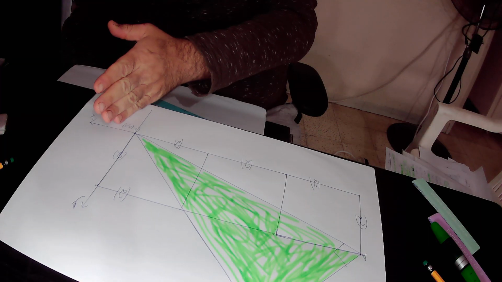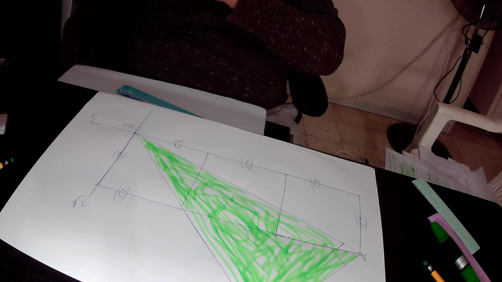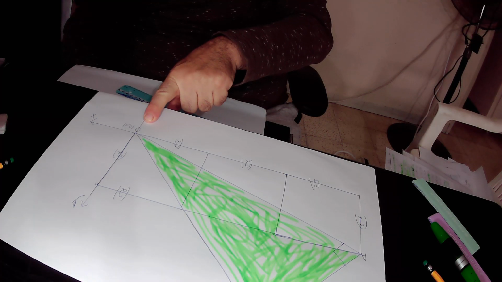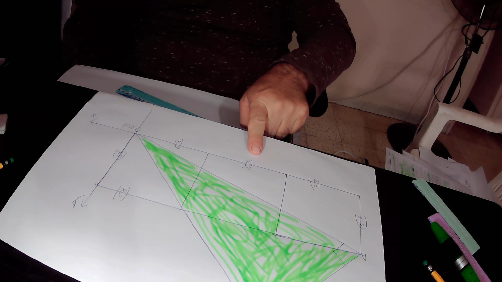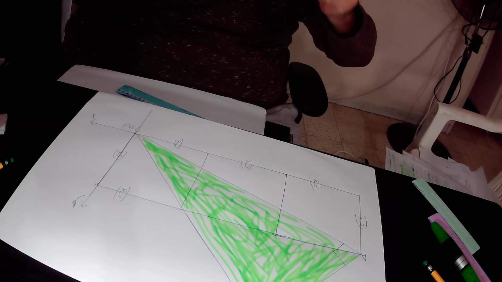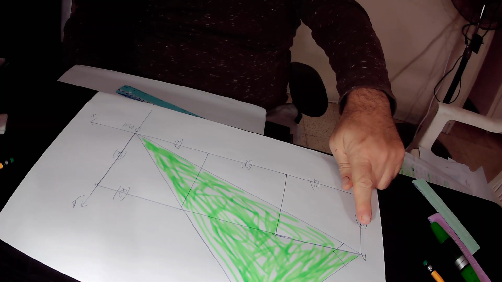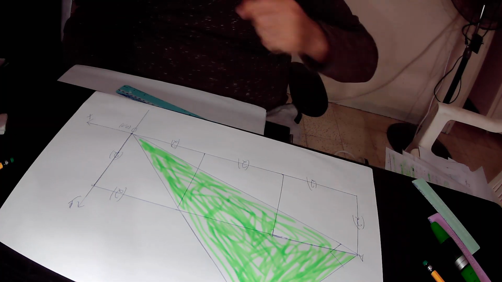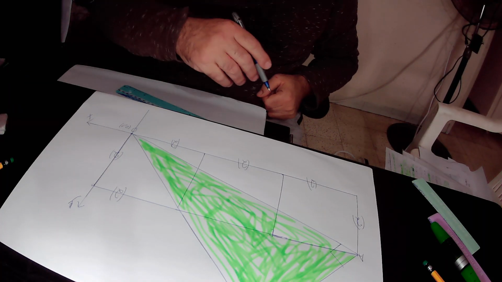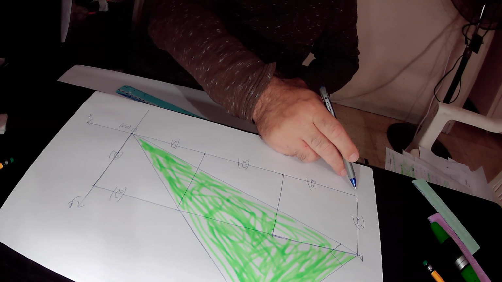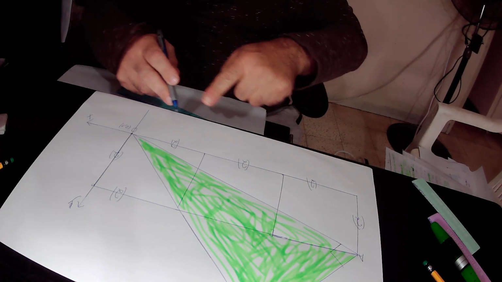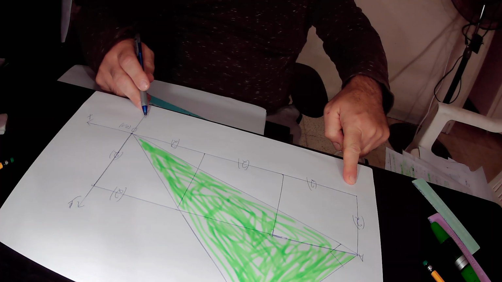This is the positive part of the x-axis and this is the negative part. So from point O we have minus 2 plus minus 2 plus minus 2, that is minus 6. So the coordinate x of point A is minus 6.